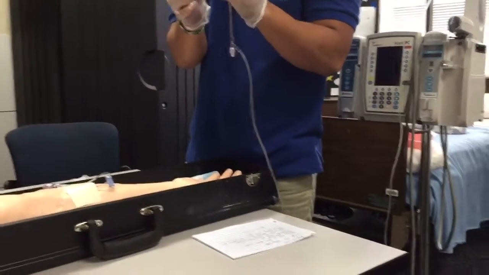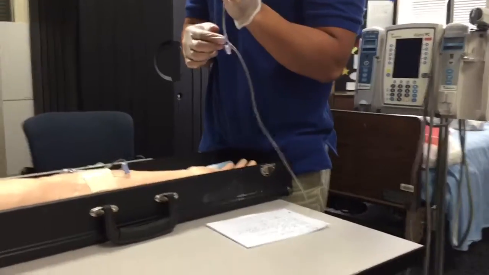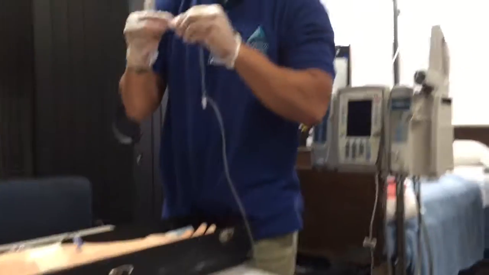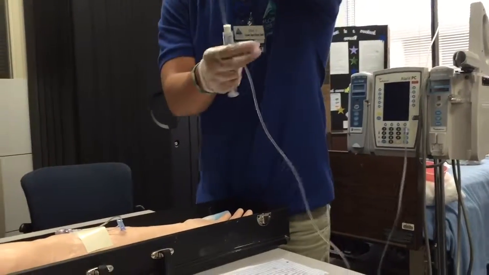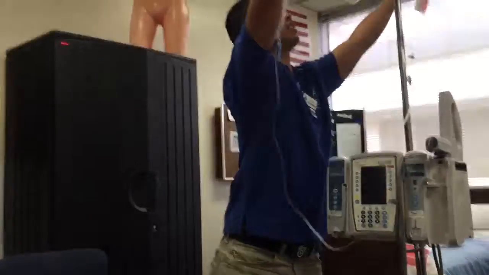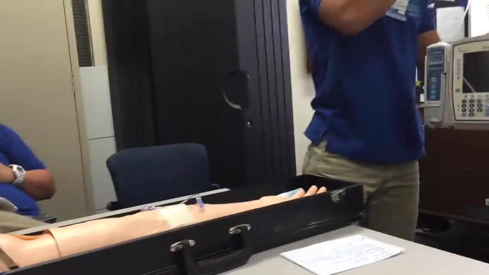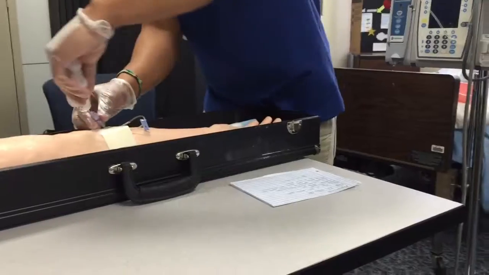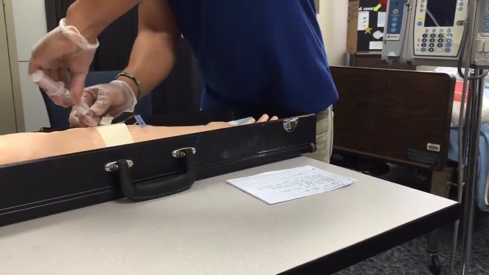And so now I'm going to perform my ASASH. So first, let me put this back on. First, I would use the ASASH method. So I would aspirate first after I cleanse the site with alcohol, which I already did. I'm going to go ahead and connect this, which is normal saline.